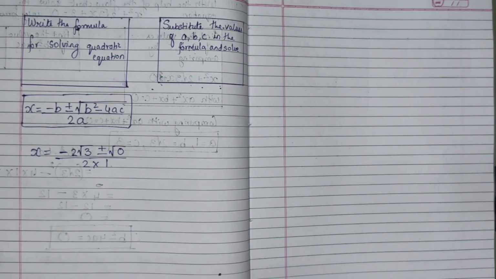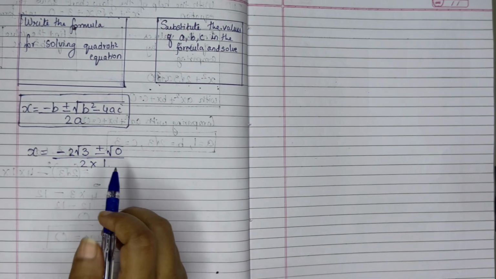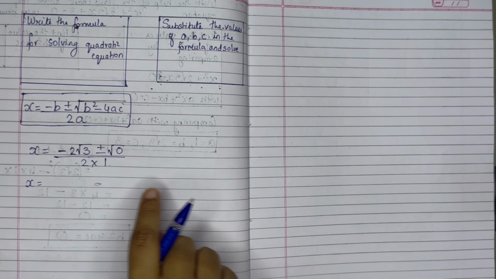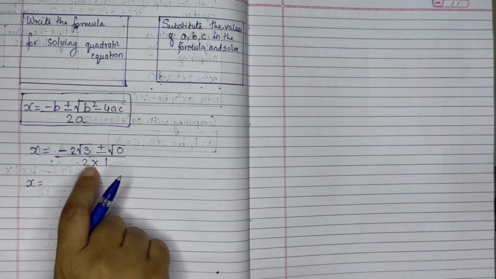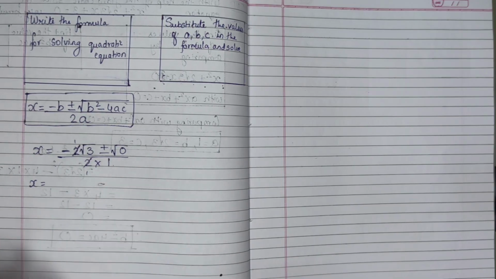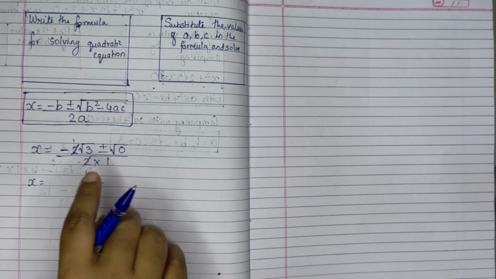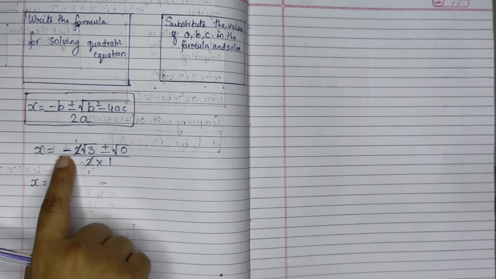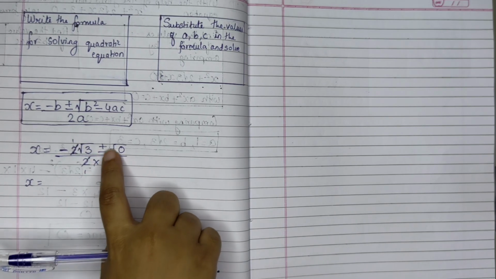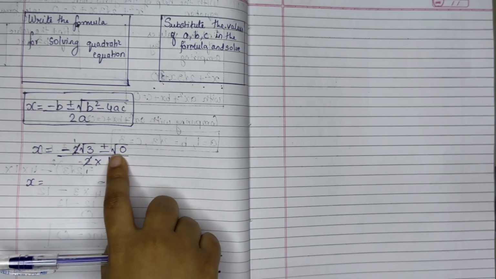Understood till here? Okay. Now see here. Now what we will do here is, again write first x as it is. This 2 and this 2 we can cancel. So this 2 and this 2 get cancelled. What is remaining down? 1. 1 is there in the denominator's place, which has no value. So just see what is remaining on top. Minus root 3. This plus minus root 0, that also has no value. So no need to write this.